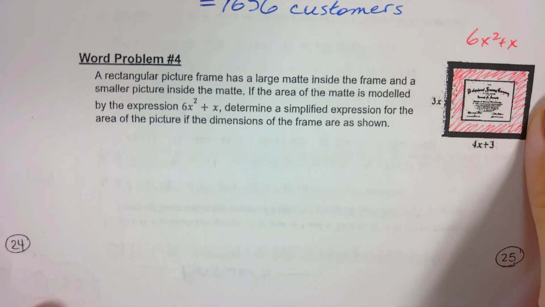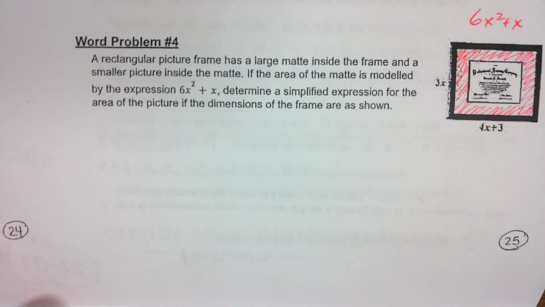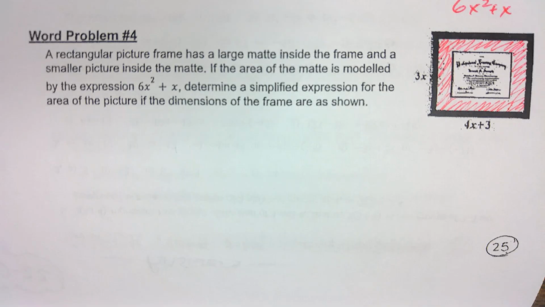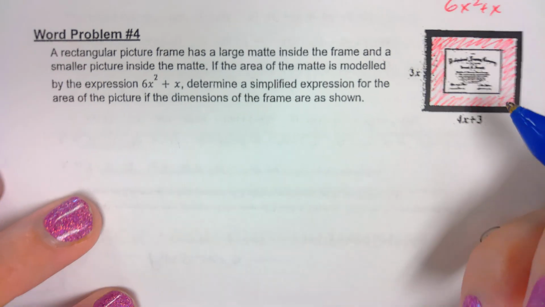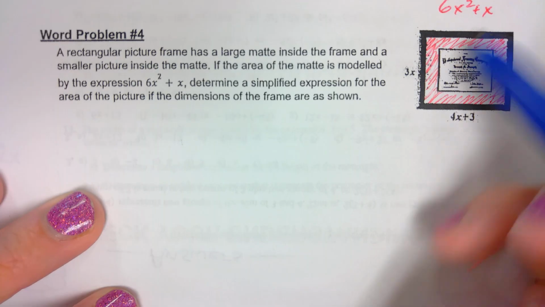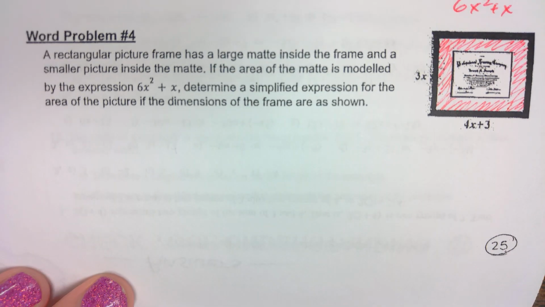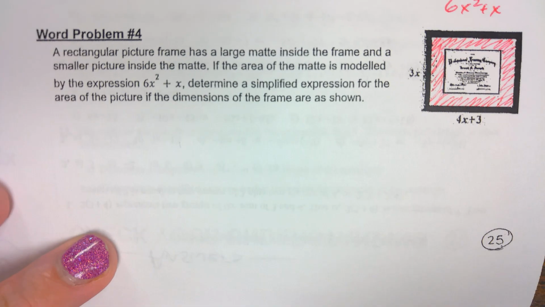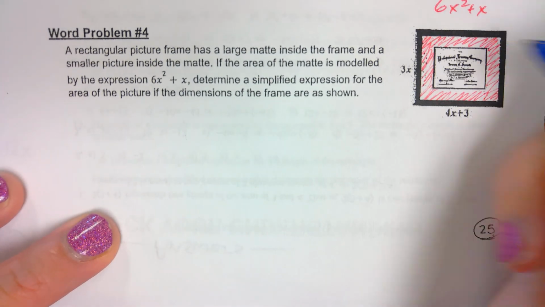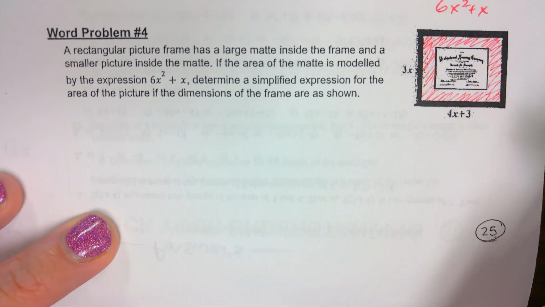So your work is actually cut down for you because from the homework you had to do everything yourself. Okay. So first off, I want to figure out the area of the whole thing. How do I calculate the area of the whole thing?